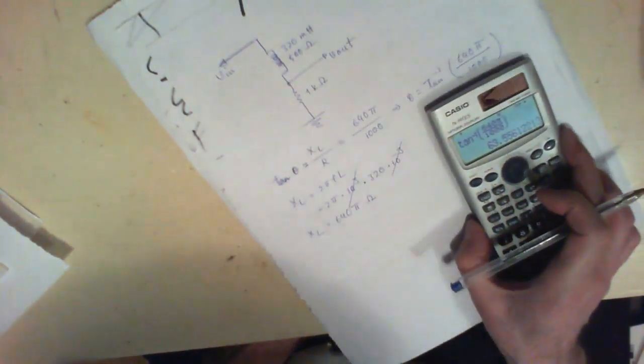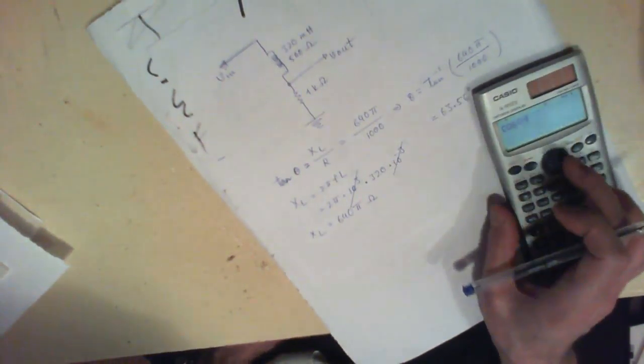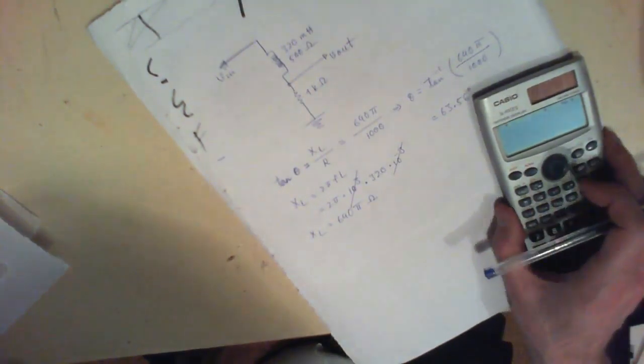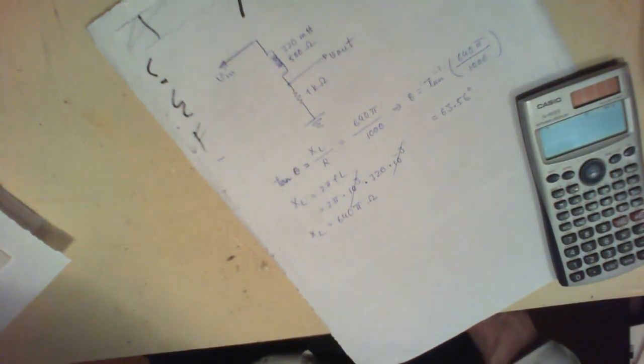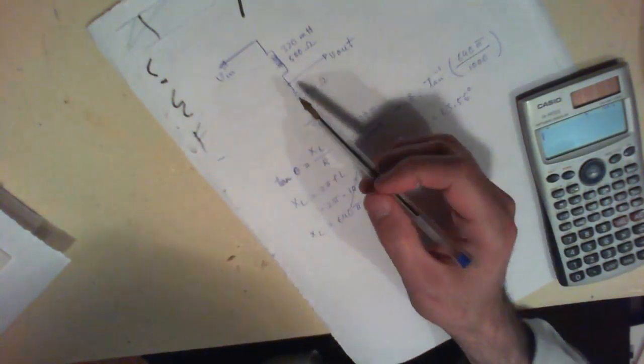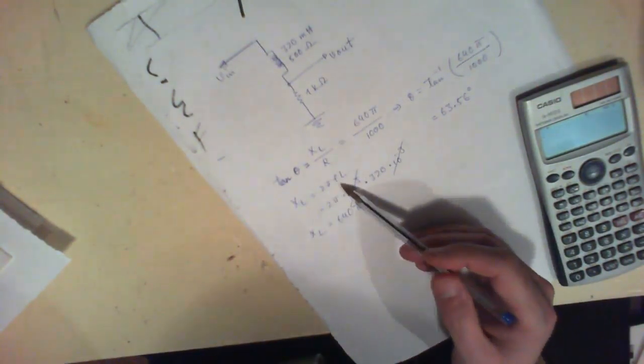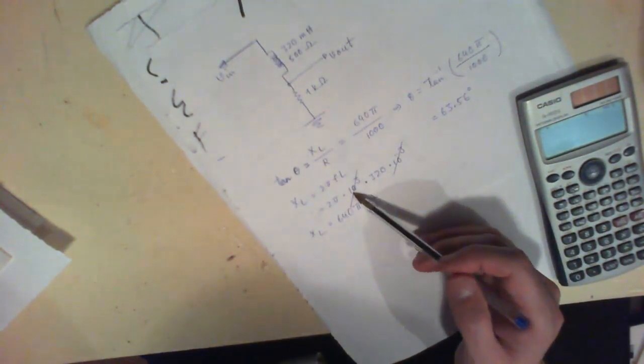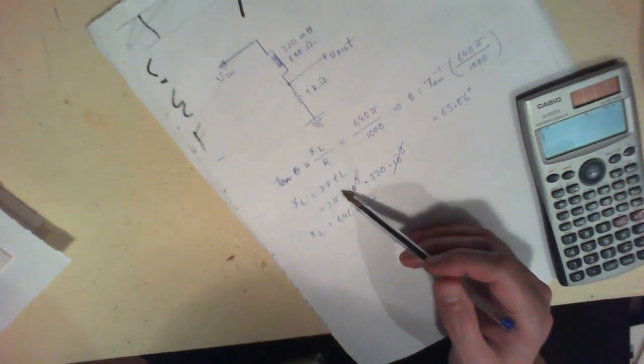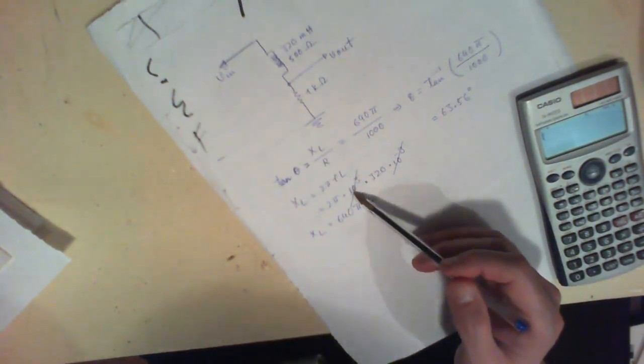I think there's something wrong in here. X of L to R, and the circuit is 2 pi FL, so F, the frequency is 1 kilohertz.